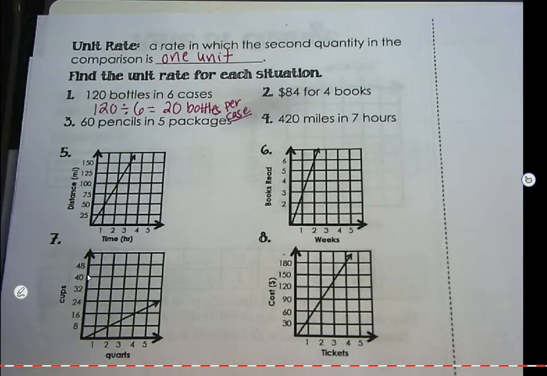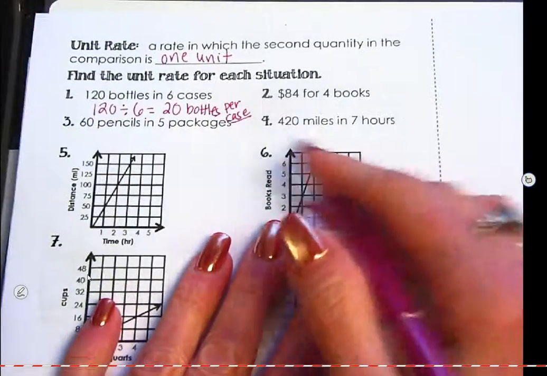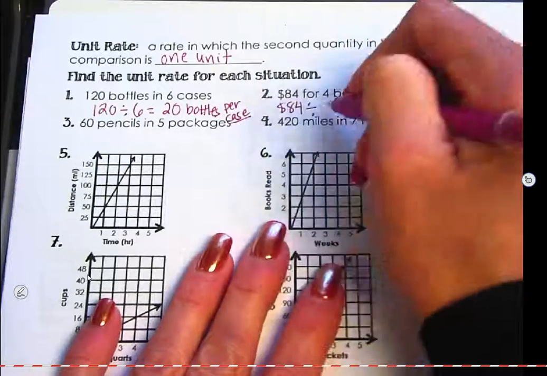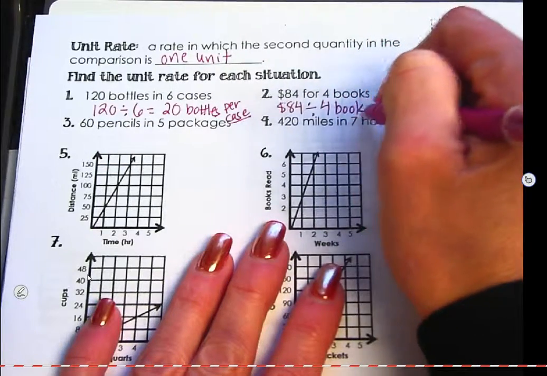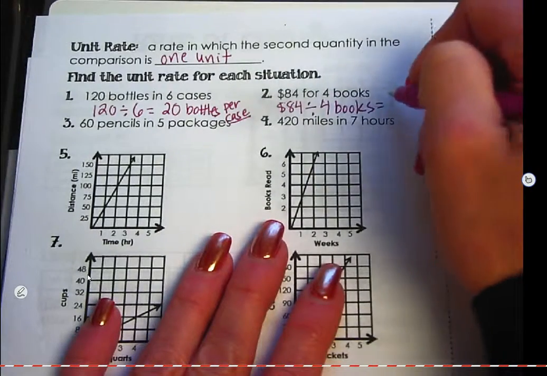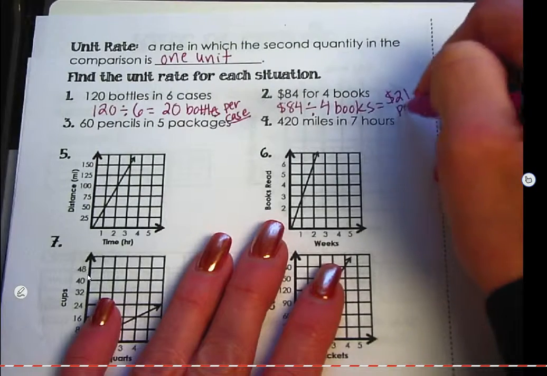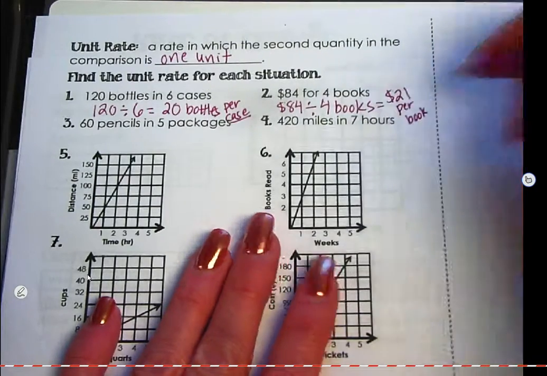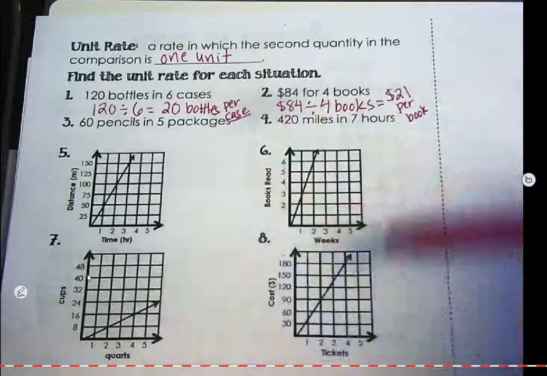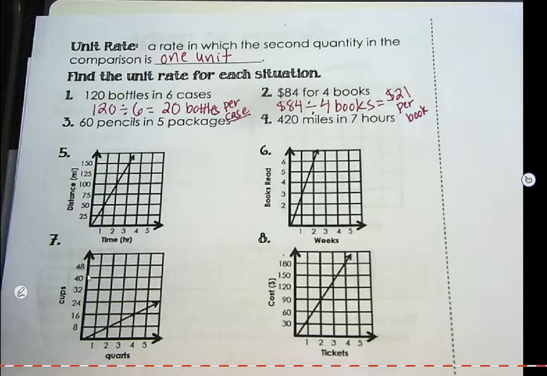The second example, we have $84 for 4 books. Again, we're going to simply divide our money by the 4 books so we can get the price per book. 84 divided by 4 is 21. So this means it's $21 per book. That's our unit rate. This is a review. You guys did a lot with unit rate in 6th grade. But now we call it not only unit rate, but we also call it what? Slope. It's also our slope. And you'll notice that here we're going to look at some graphs where we're calculating the unit rate as slope.